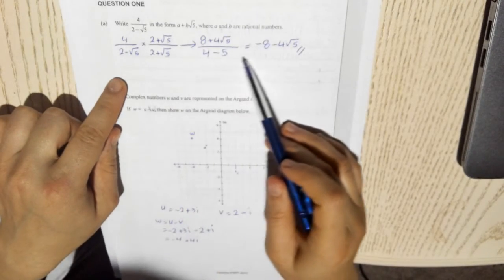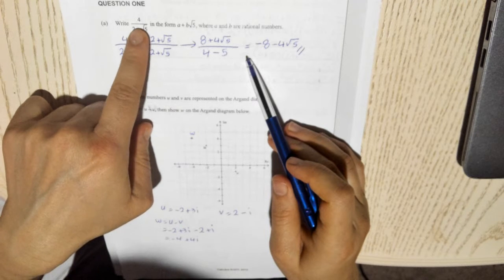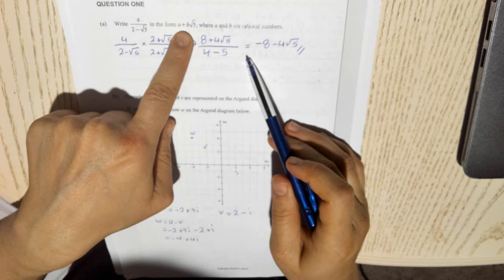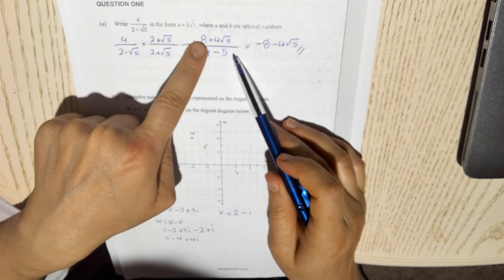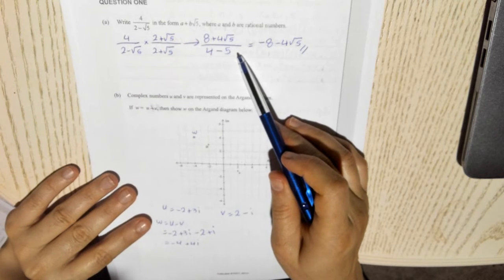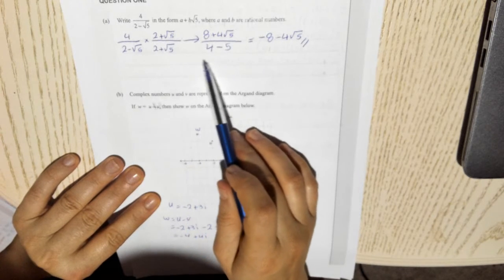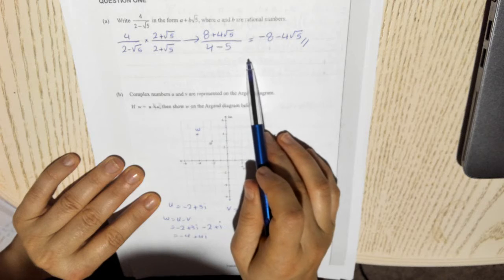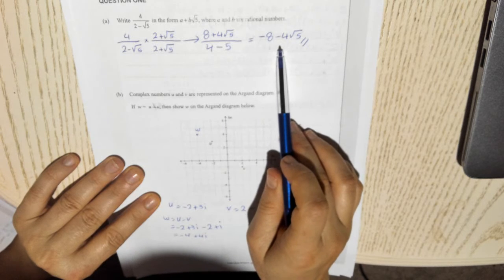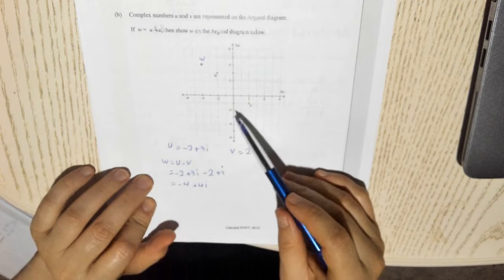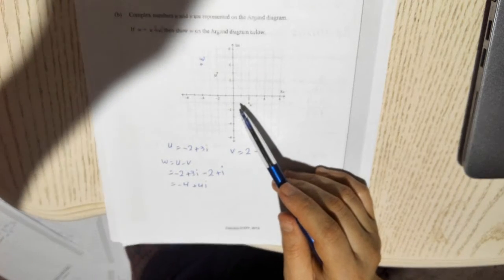In the 2013 exam papers, you need to rewrite this irrational number into the form a plus b square root of 5, where a and b are rational numbers. So basically you multiply by the conjugate, you expand normally, and then you will end up with this answer. So it's an achieved question. Now the next question.